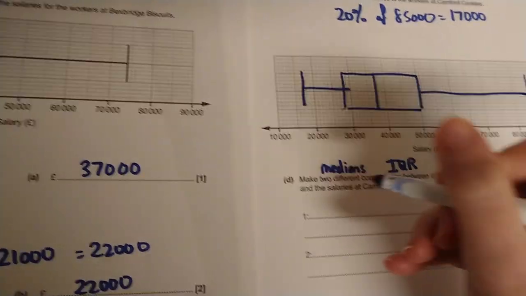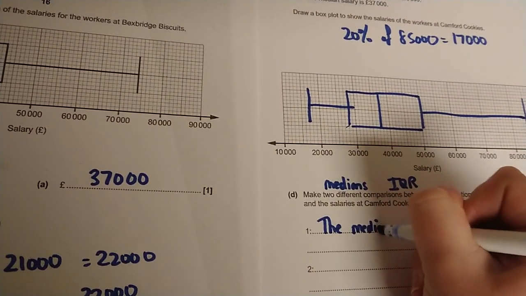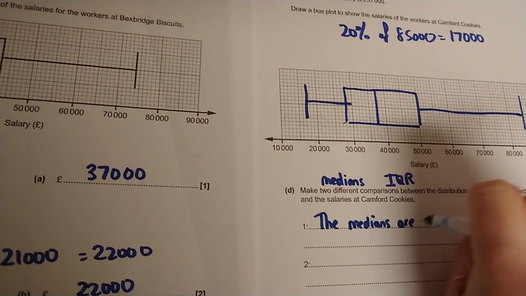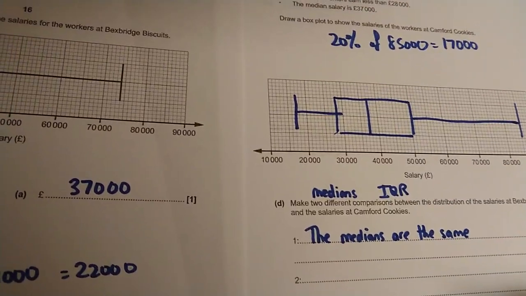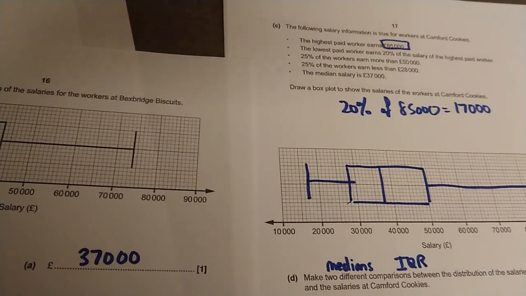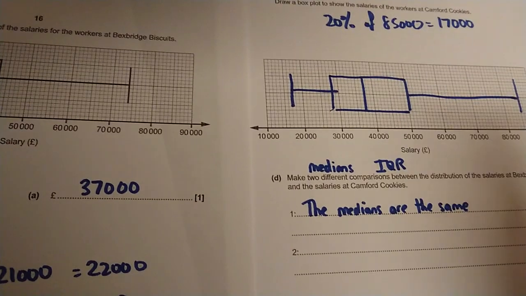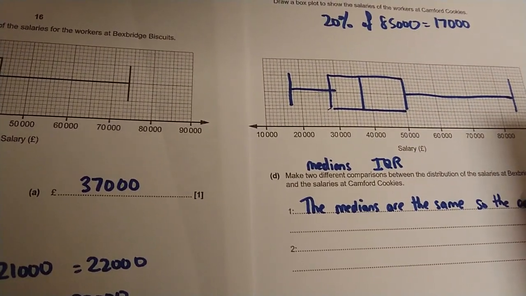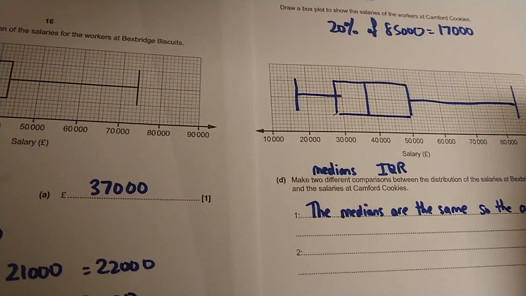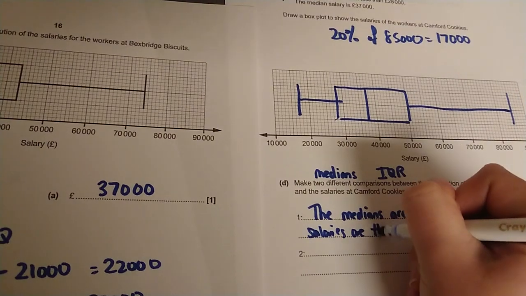So I would put the maths bit is the medians are the same. Right, what does that mean in terms of the context of the question? This is to do with salaries, isn't it? So if the medians are the same, the median is an average. So the average salaries are the same.